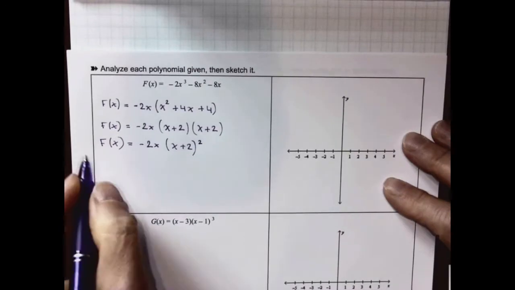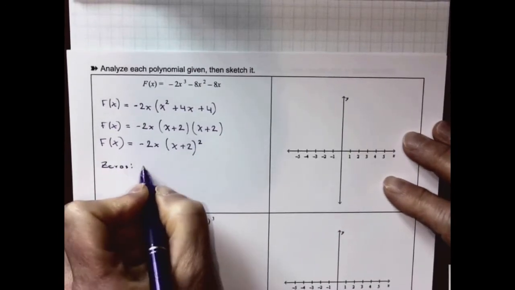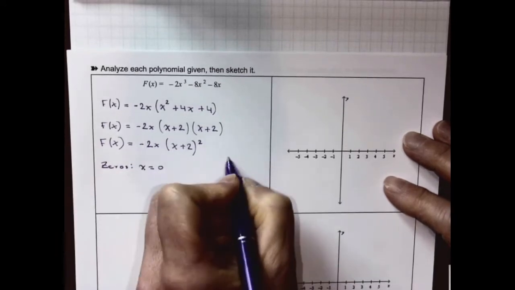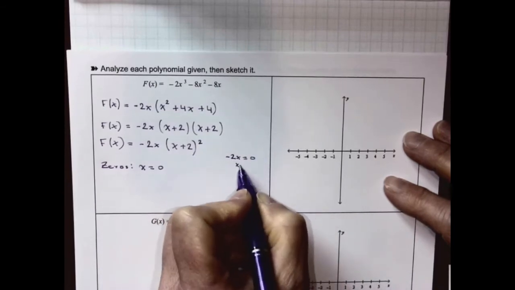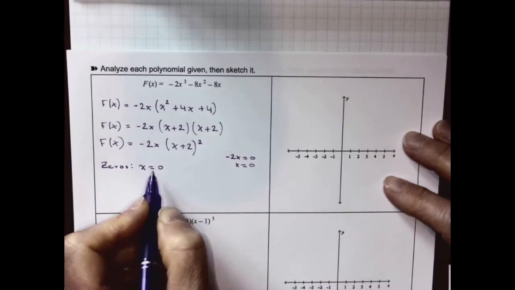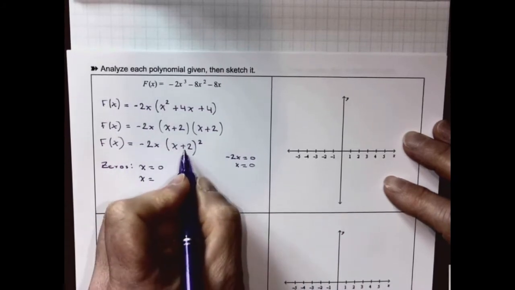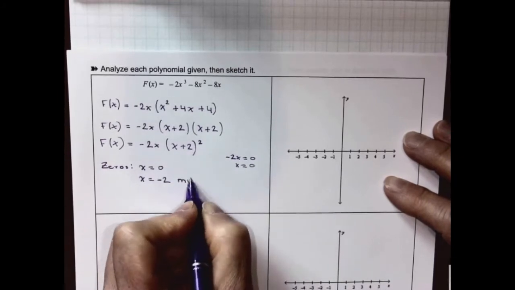So what are my zeros? I have 1 here, that would be x equals 0, because negative 2x equals 0, divided by negative 2, x equals 0. So that's my first one. There is no exponent, so no multiplicity. And then my next one will be x equals negative 2, but I have a multiplicity of 2.